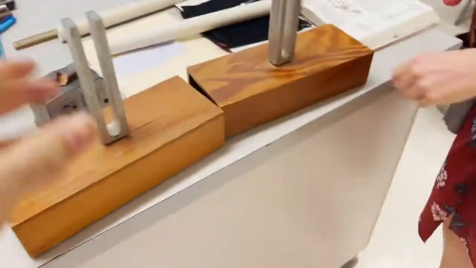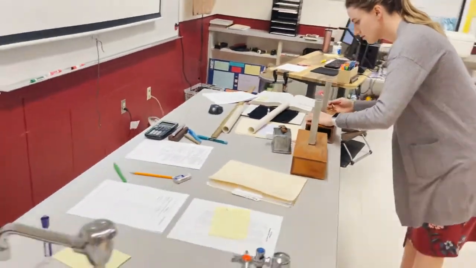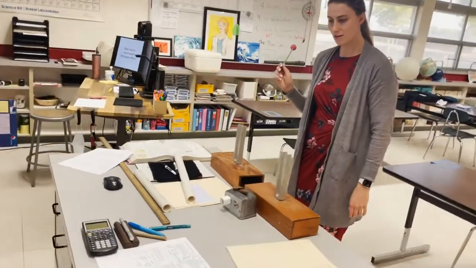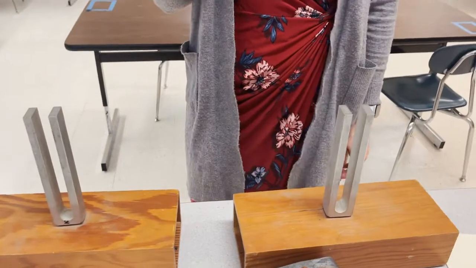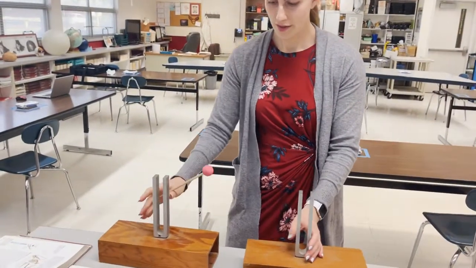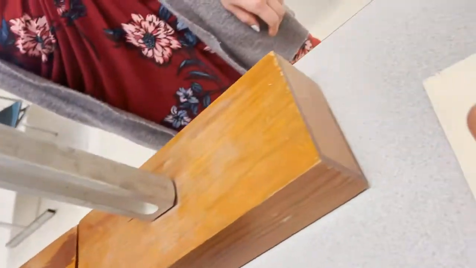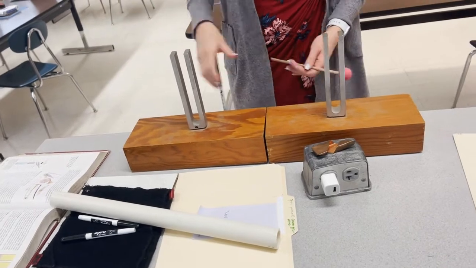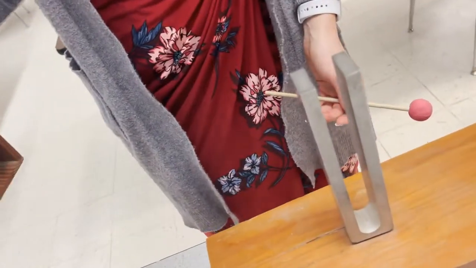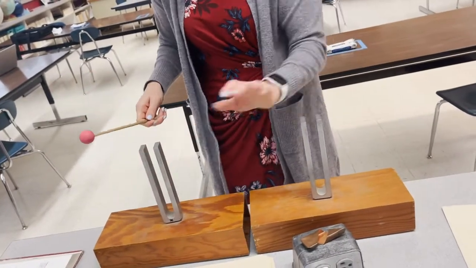Now, let me go back here. We have 2 tuning forks here. They both have the same pitch, and they're on a box that has one end closed and one end open. Watch this. You guys hear that? Do it one more time.